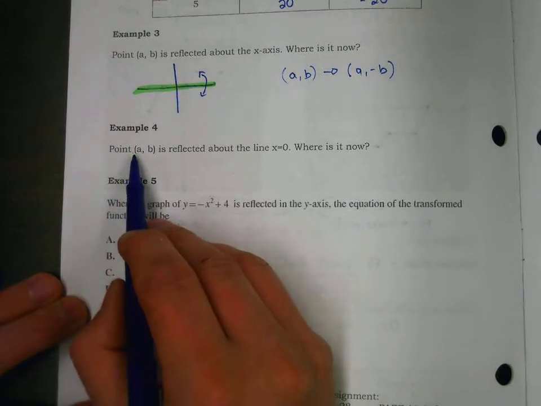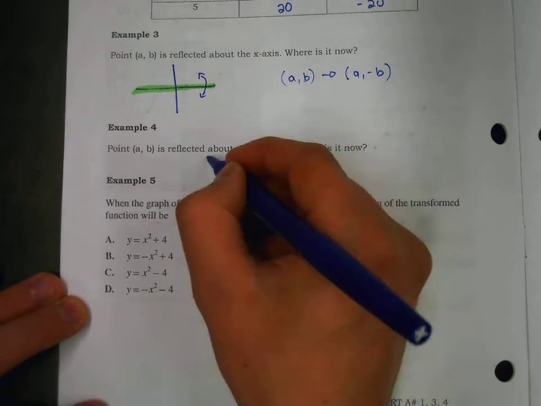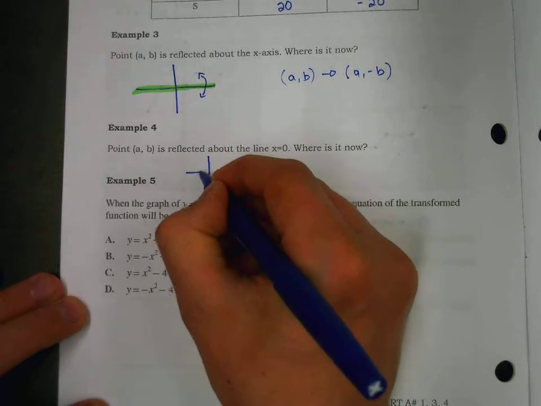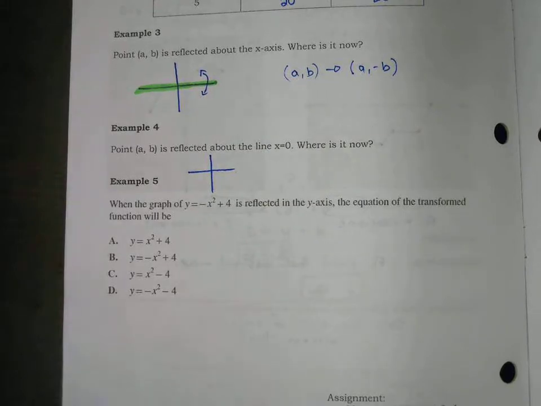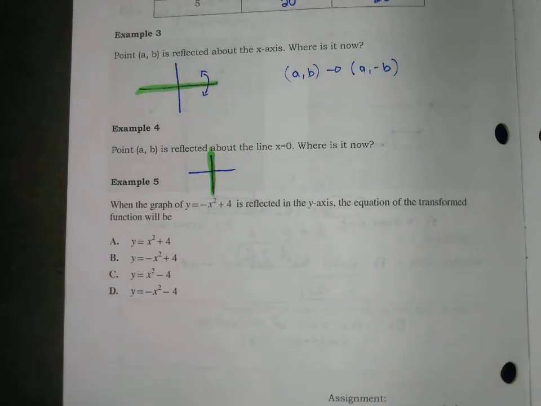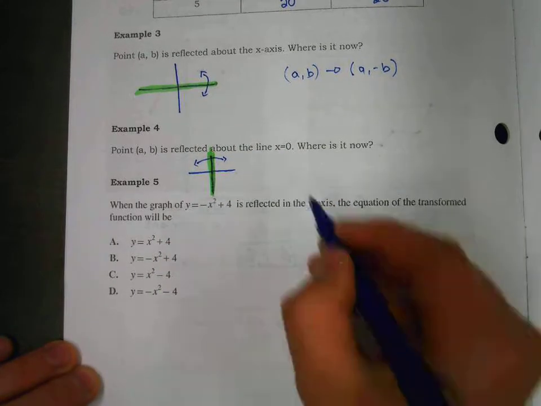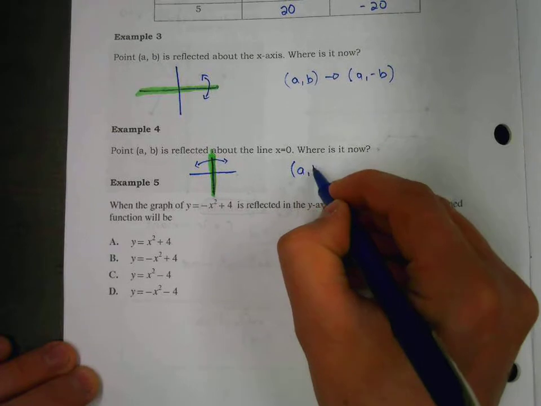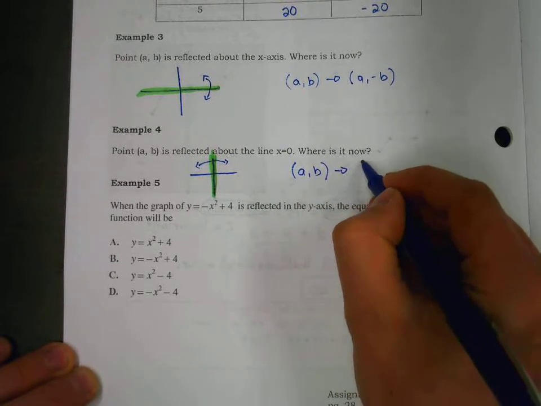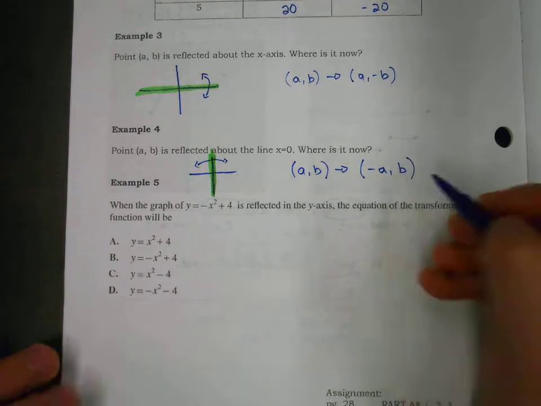For the point a comma b reflecting about the line x equals 0, and visualizing it to ensure we're not doing the wrong reflection, the line x equals 0 is referring to the y-axis. Now this is actually going to appear as a horizontal reflection, which affects only the inputs, the x. So we could say that all the points a, b become negative a comma b.